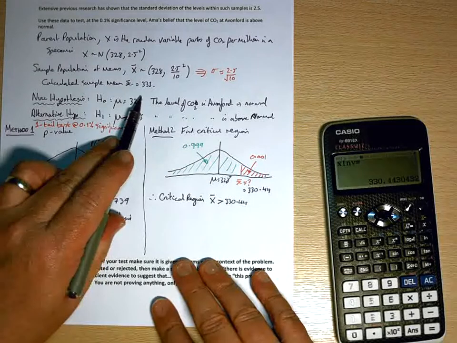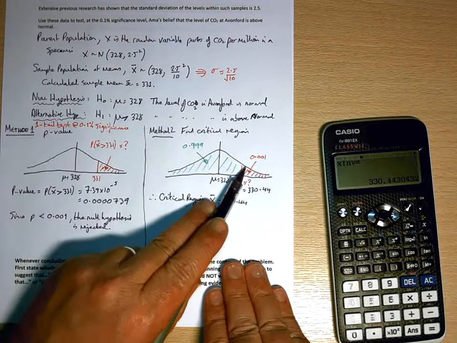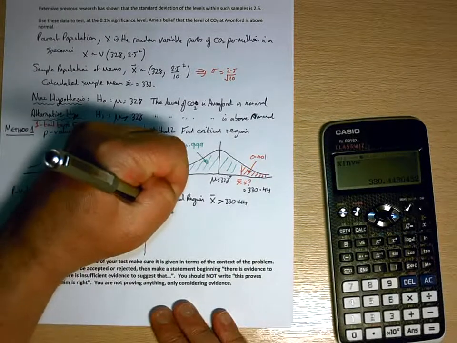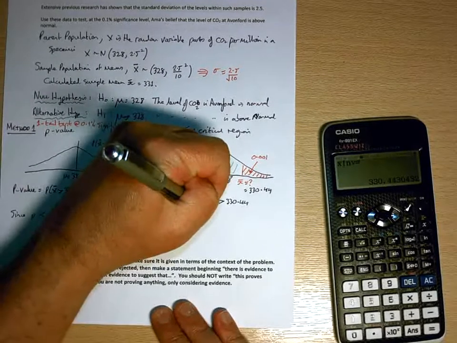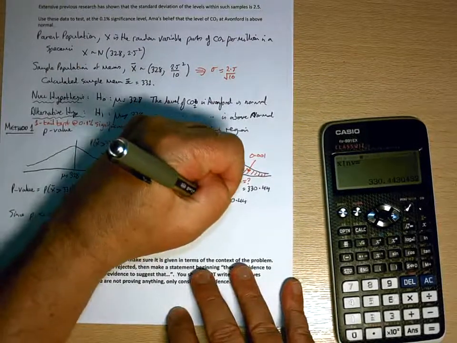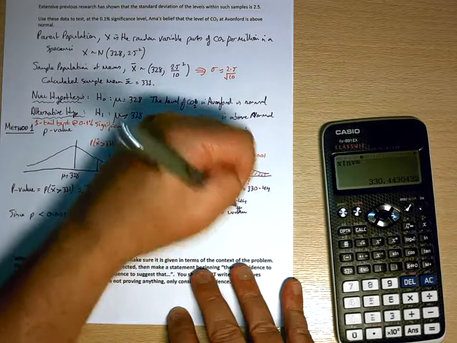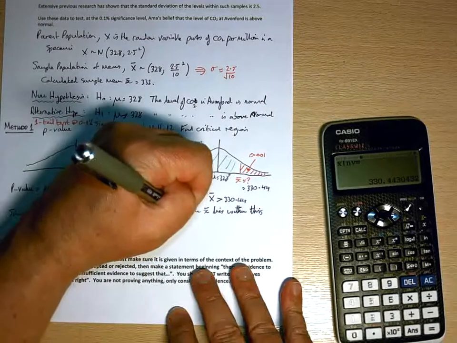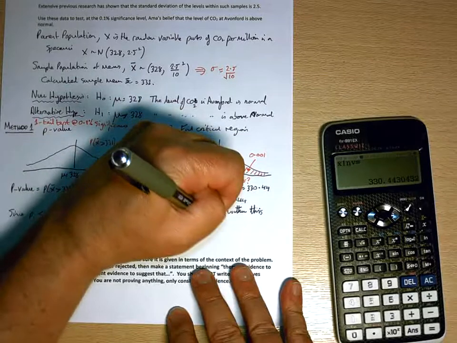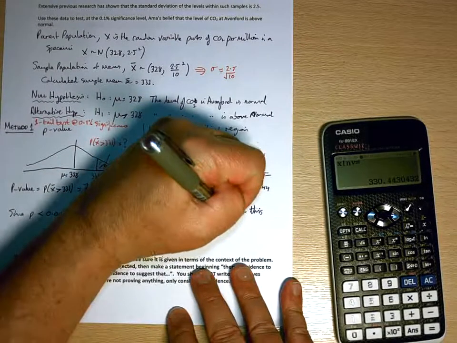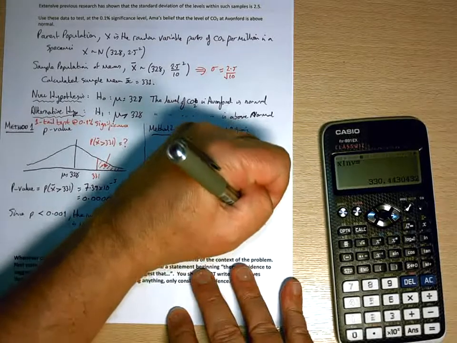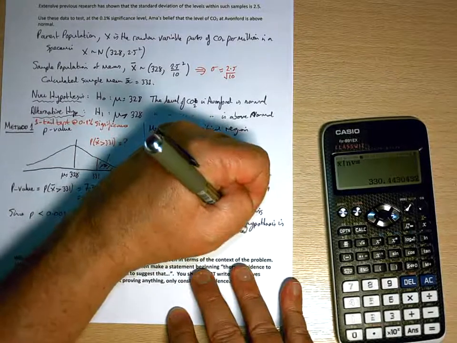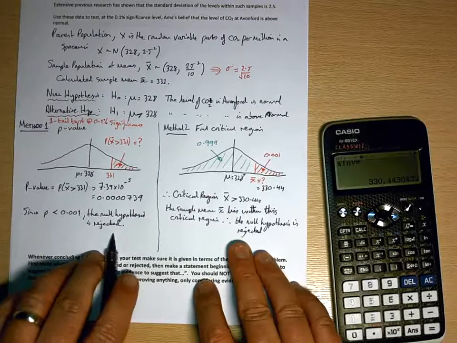Our calculated sample mean is 331, which takes us into that red zone. So the sample mean x bar lies within this critical region, so therefore the null hypothesis is rejected.